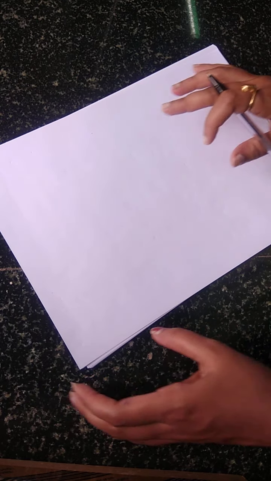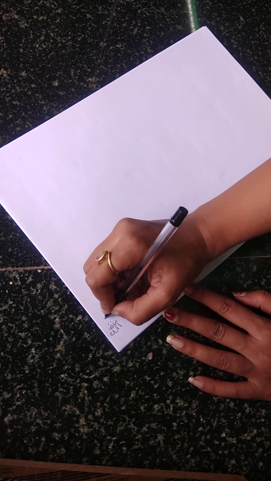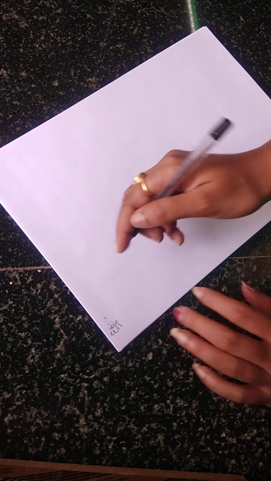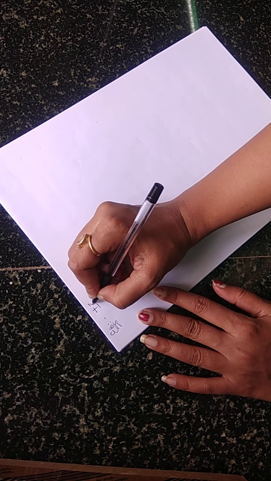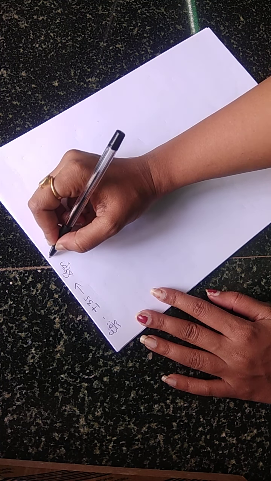Now we'll see the examples. The first one: represent plus and minus 35 using sign and magnitude.